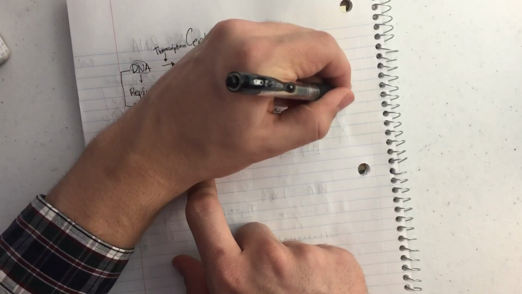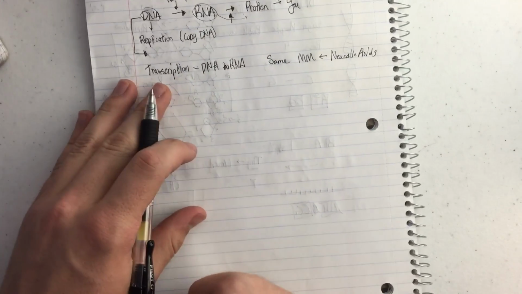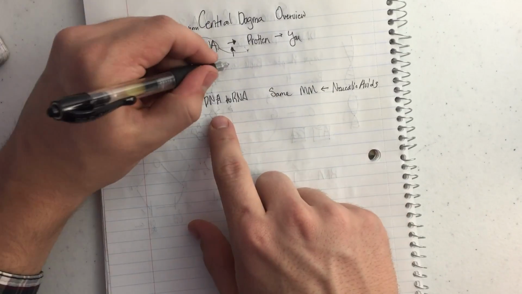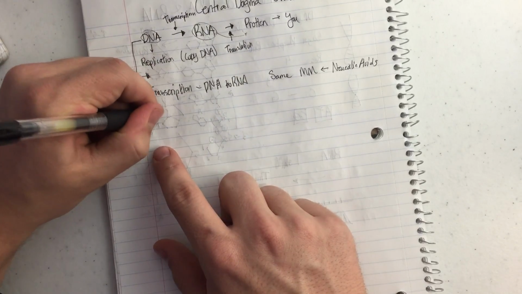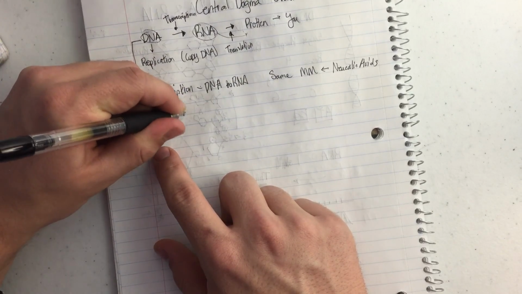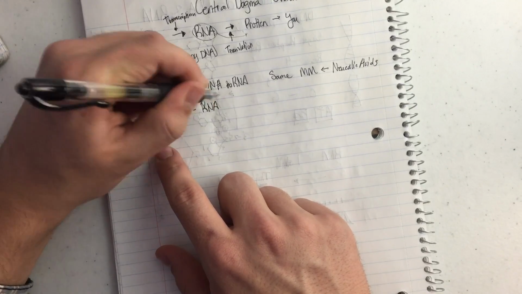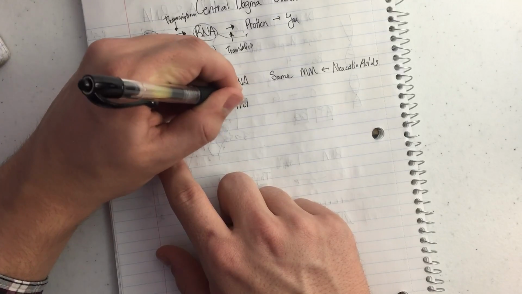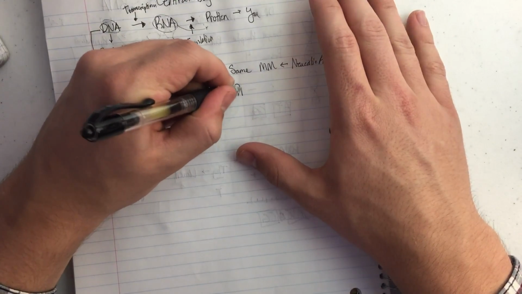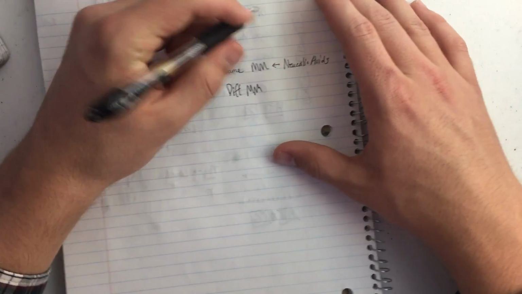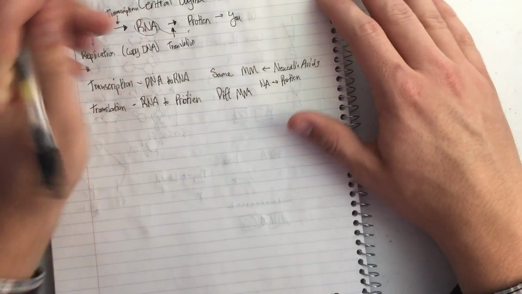Then we have this arrow right here, RNA to protein. This is called translation. And that's how I keep these separate in my mind: translation. Translation is going from RNA to protein. And here you're going between different macromolecules, from nucleic acids to protein, which is why it's called protein.